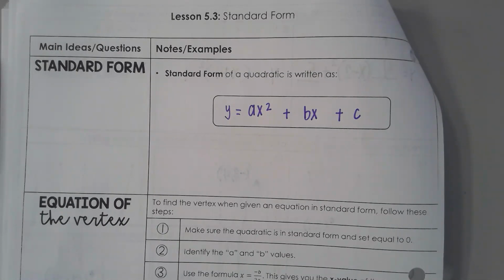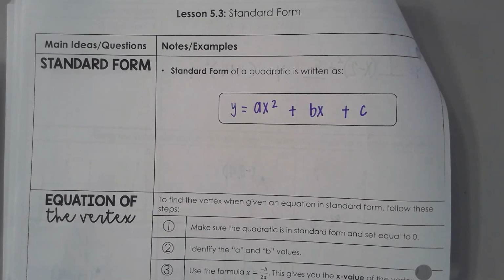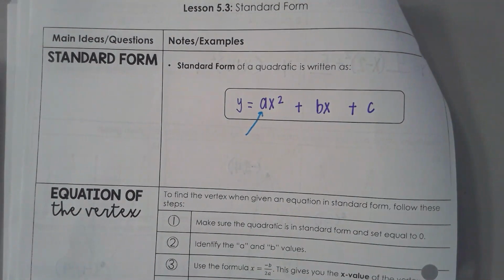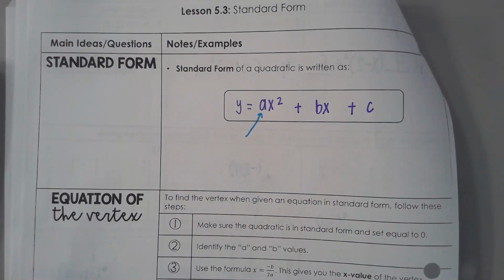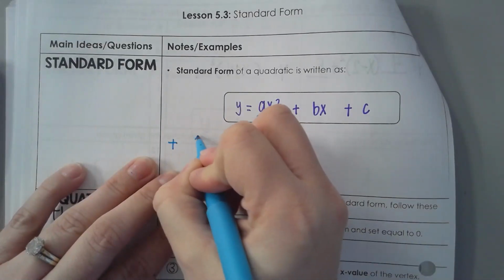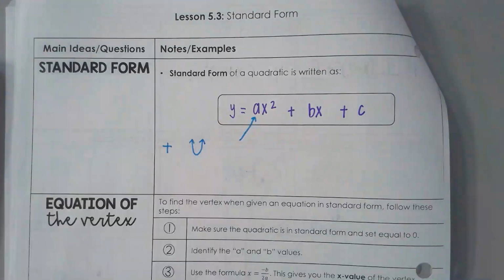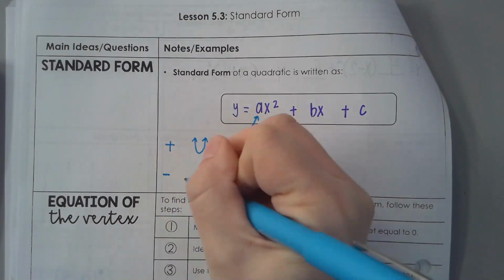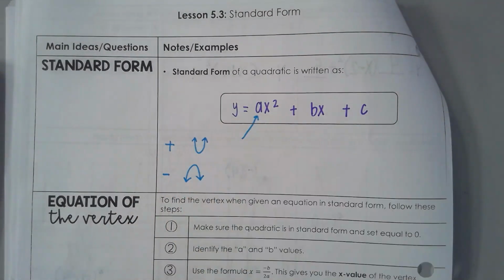Something like that. Just like in vertex form, the a, or the number in the front, tells us if the parabola points up or down. So if it's a positive number, the parabola points up. If it's a negative number, the parabola points down.